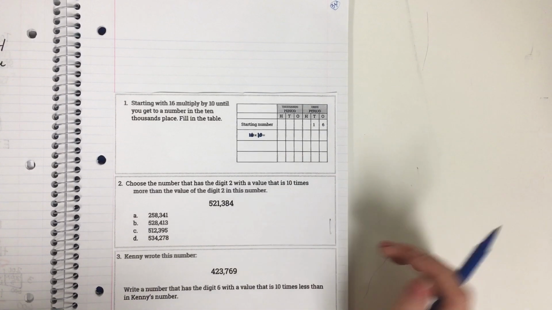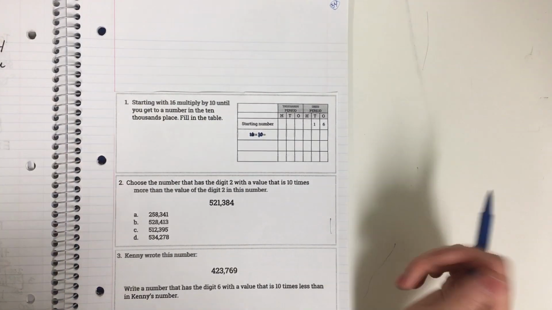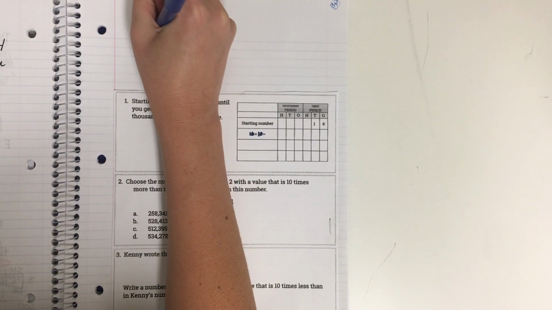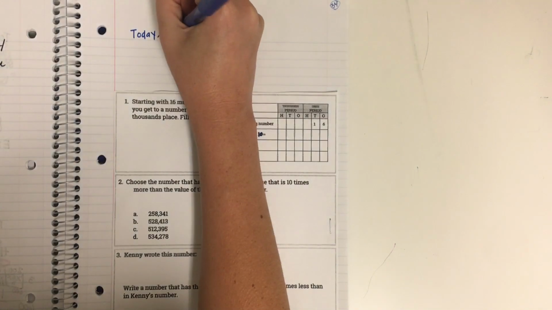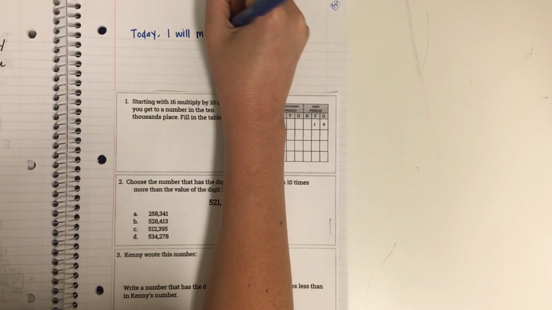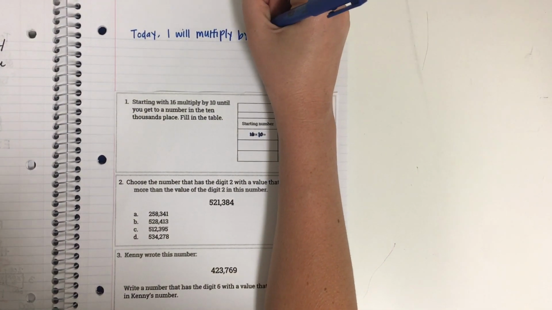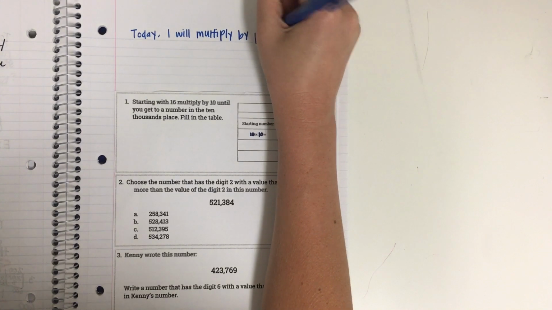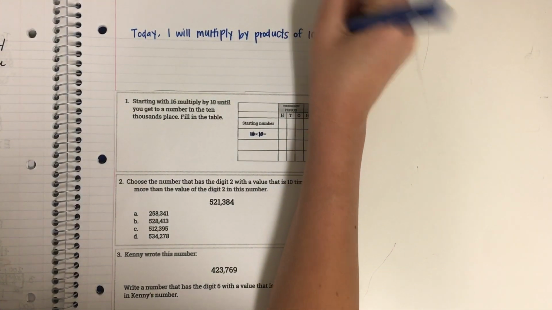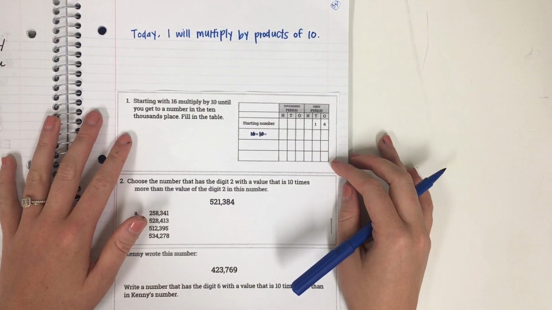Here I've glued in my notes. I've left some space for some steps for today, and I'm going to write my objective at the top. So I'm going to write, today I will multiply by products of 10. So before we do our steps, I want us to look at this problem.